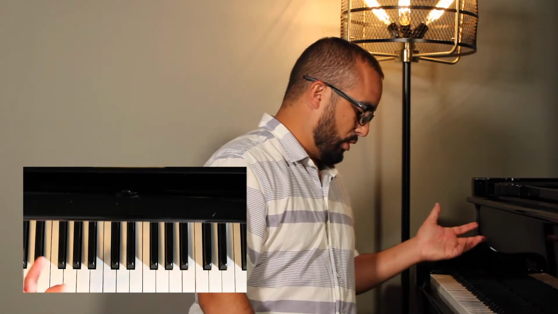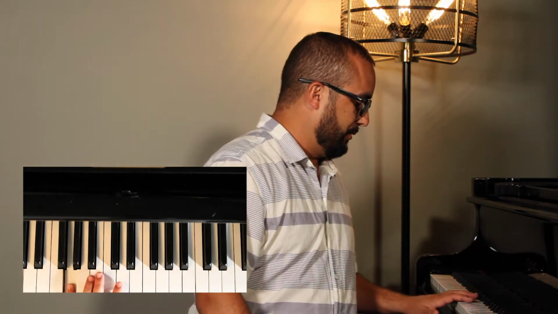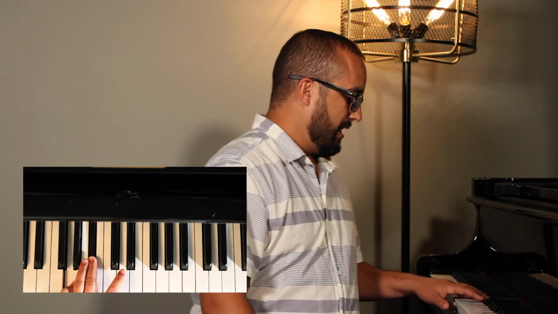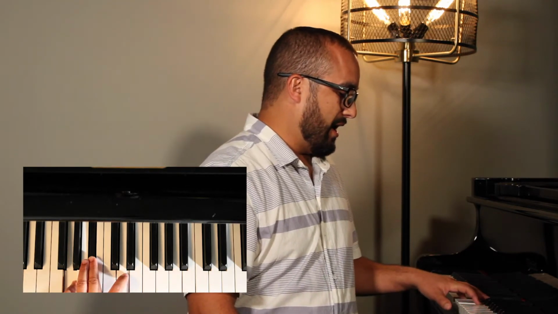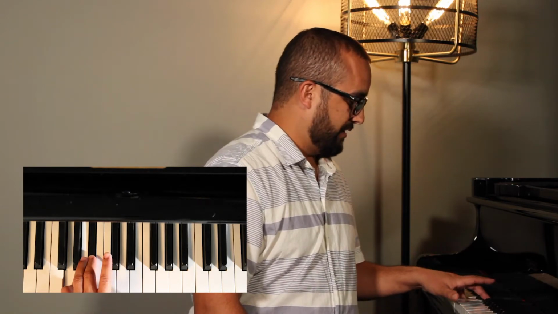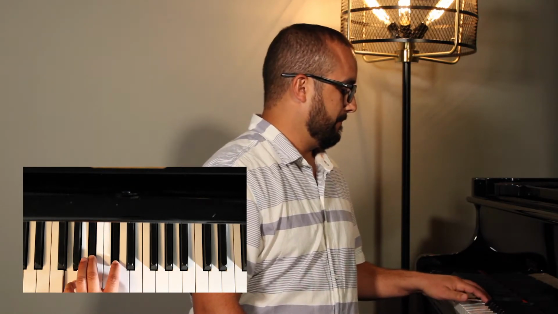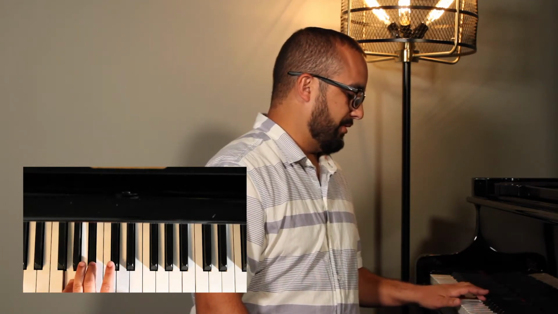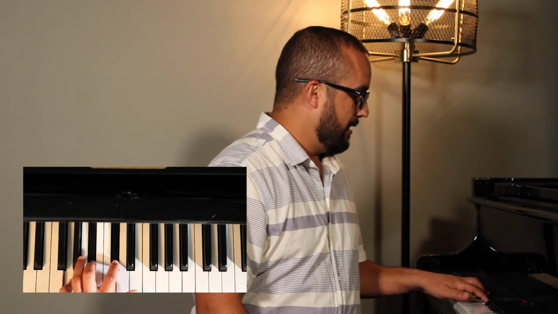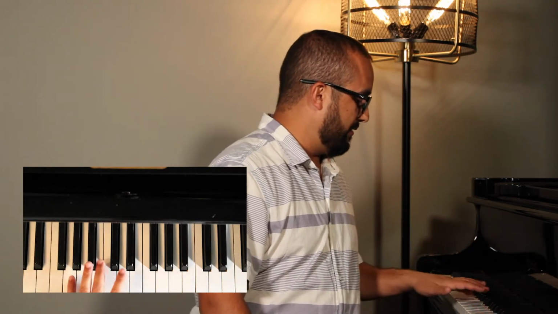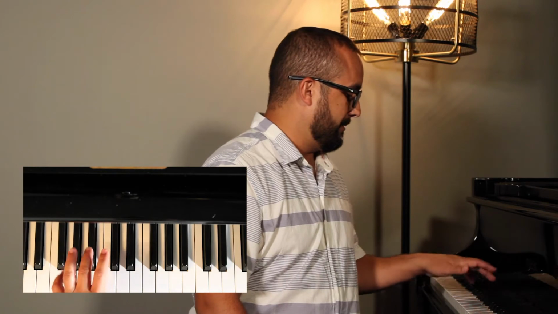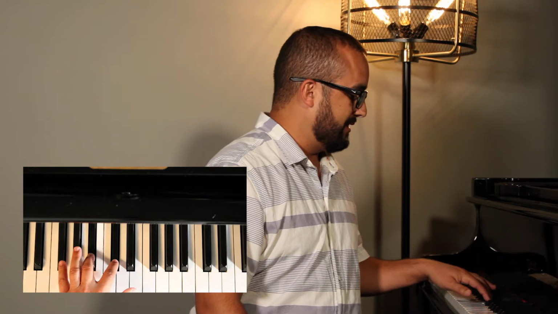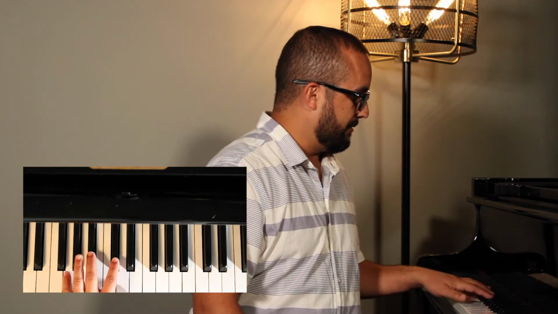So if I'm trying to build G diminished, I have my root. I'm going to have a minor third. And instead of a perfect fifth, I'm going to flat that and make it a diminished fifth. So I have a root, a minor third, and a diminished fifth. Another way to look at it is if I just have 2 minor thirds stacked on top of each other. G to B flat, minor third. B flat to D flat, another minor third.